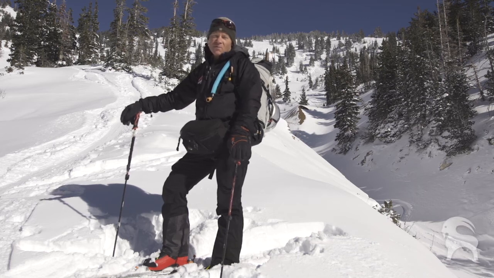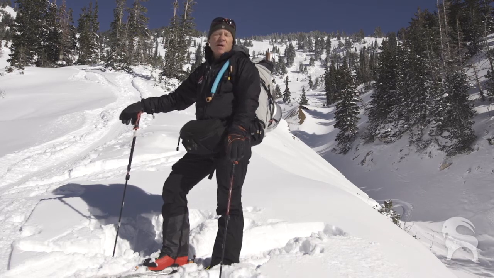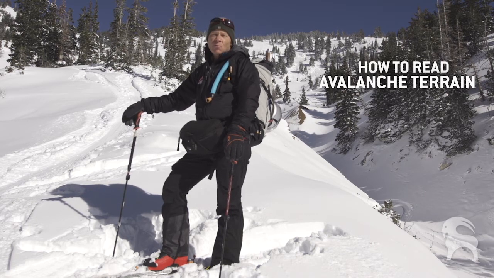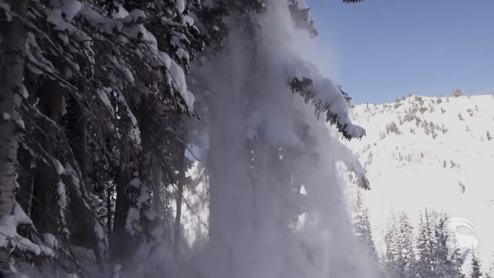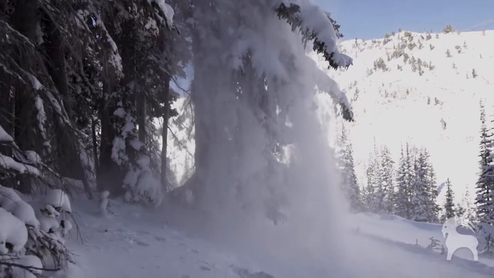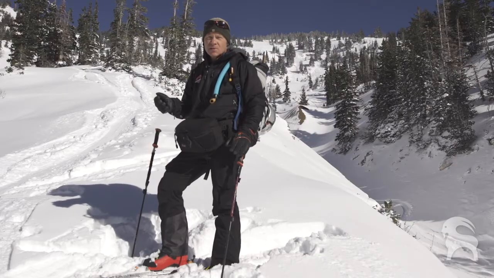This is Bruce Tremper with the Forest Service Utah Avalanche Center, and today we're going to talk about how to read avalanche terrain. When you're heading uphill, often you come to critical decision spots. So believe it or not, this itself is a critical decision spot.